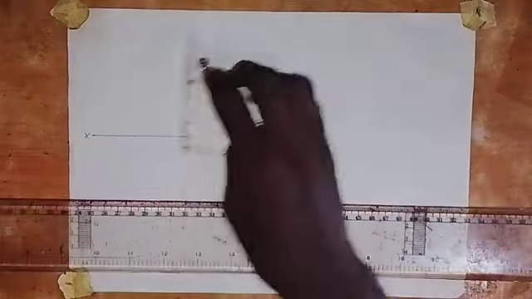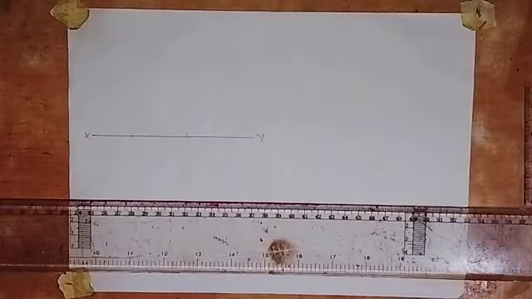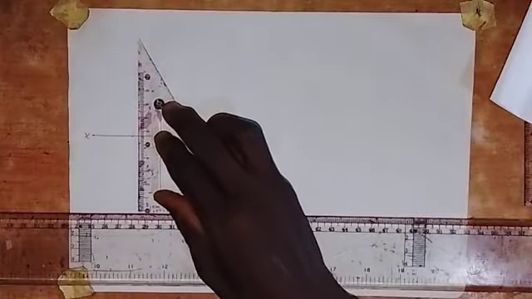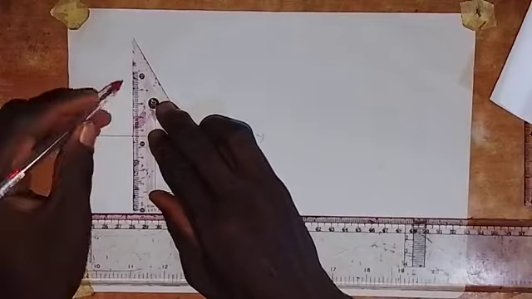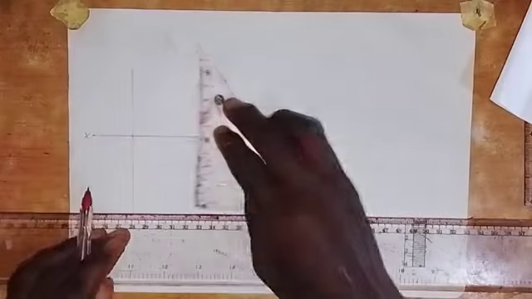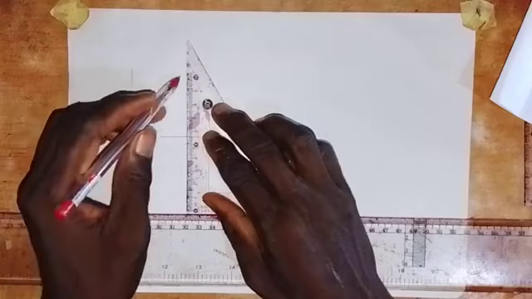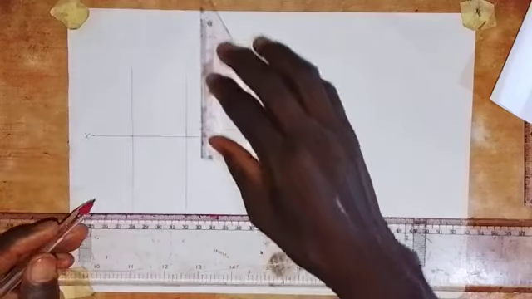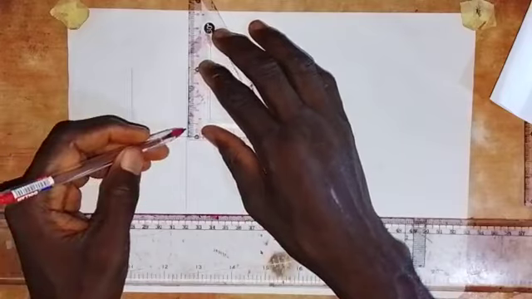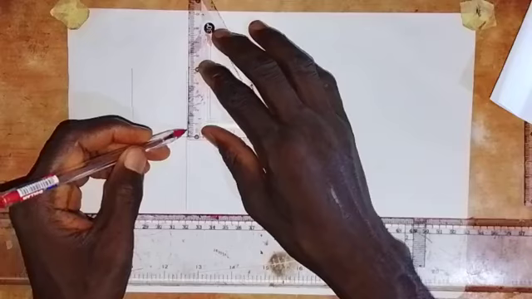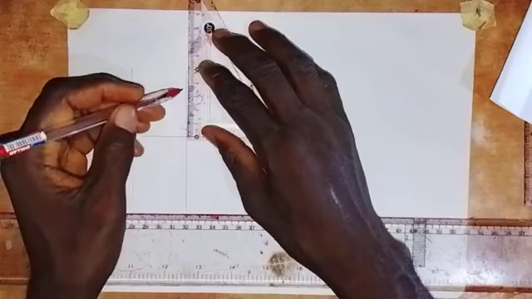At this point here, I'm going to draw a vertical line. So here we have this vertical line. At this point I will draw a vertical line like this, and then coming to this point, I will also draw a vertical line like this. I'm going to take a measurement of 5 millimeters up here. So this is 5 millimeters. Then I will take 40.